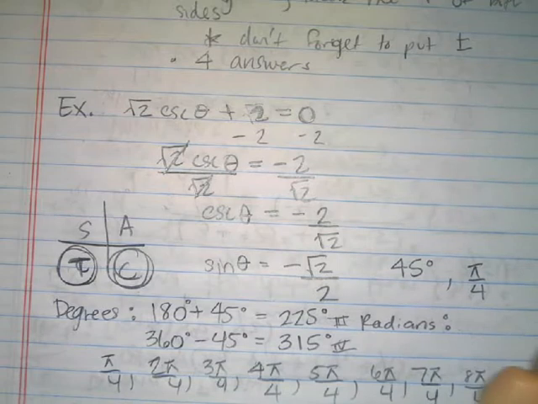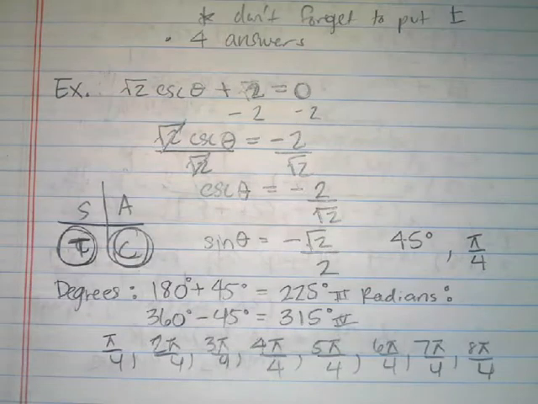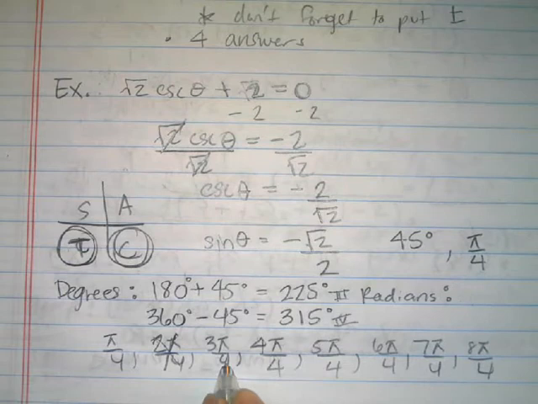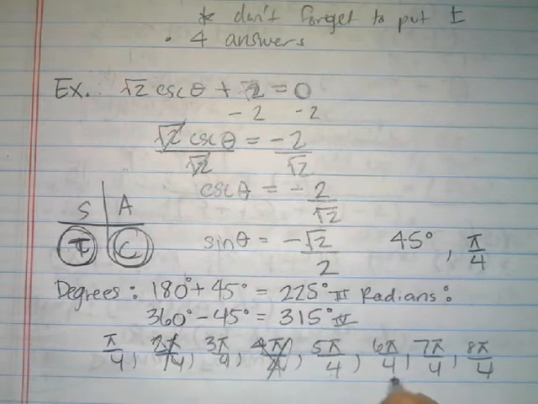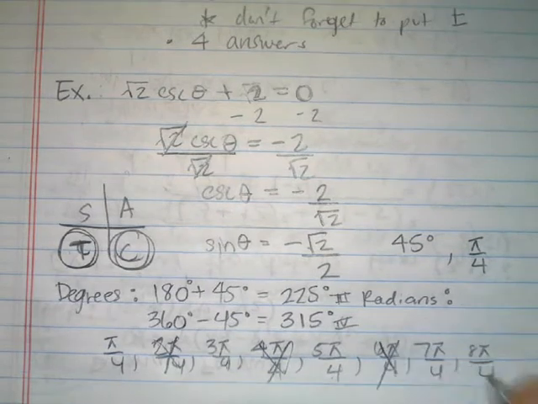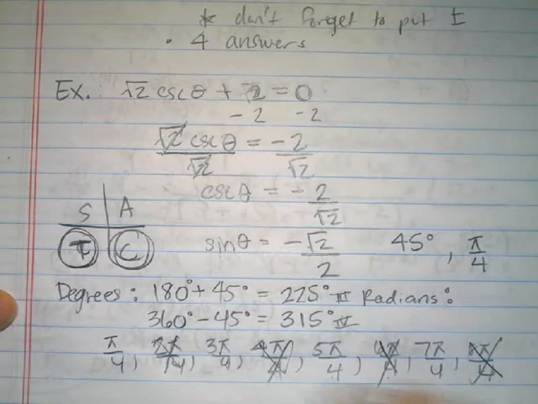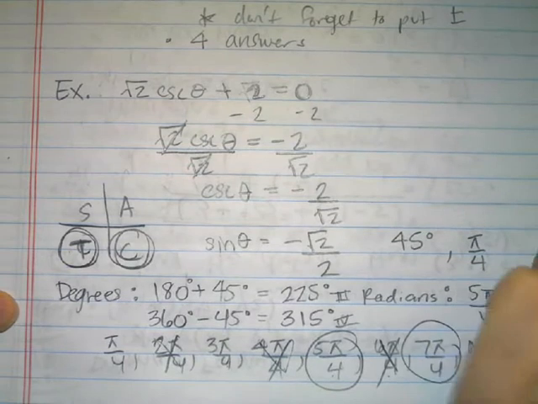After I list them, what do I do? Do I cross out the first? Second? Third? Fourth? Fifth? Sixth? Seventh? Last one? Okay, so I'm looking for quadrants 3 and 4. That would be the last two. So 5 pi over 4 and 7 pi over 4.